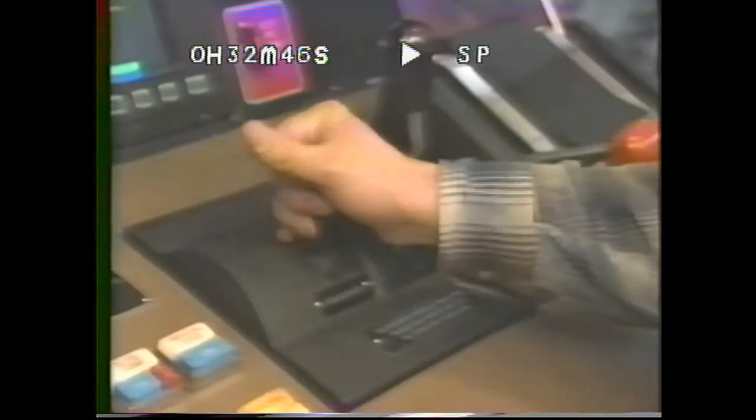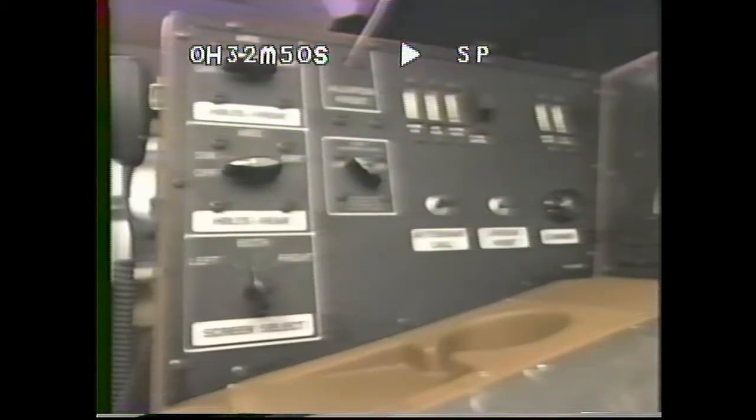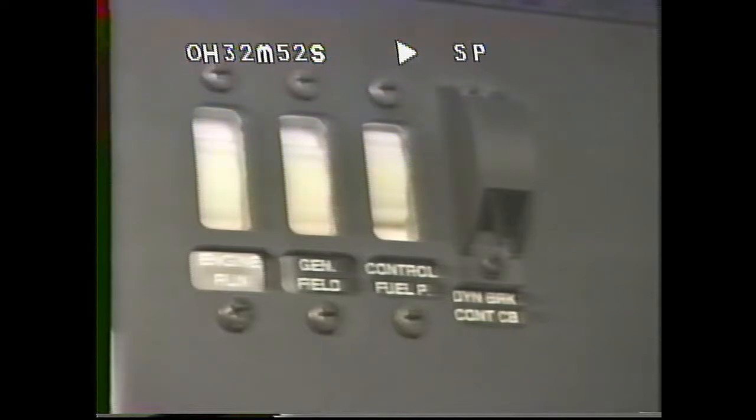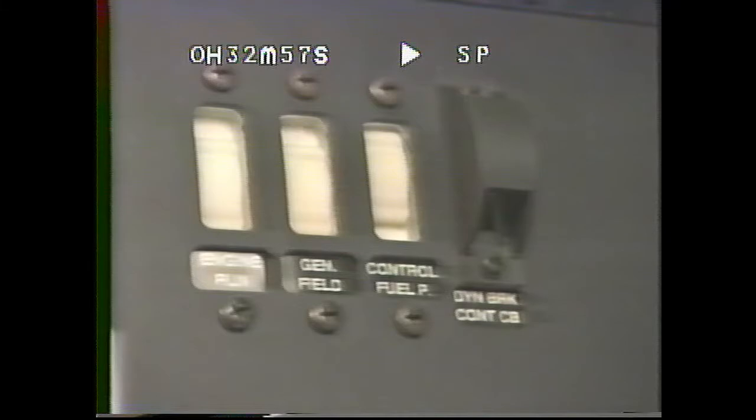Next, engine start procedures. Except for checking the 400 amp start fuse, which is outside on the left side of the locomotive, and checking the crankcase pressure reset device, engine starting procedures are handled entirely inside the cab. First, check the controls. Make sure the reverser is in neutral and removed. On the control stand, make sure the generator field switch is off, engine run switch is off, and the control and fuel pump switch is on.